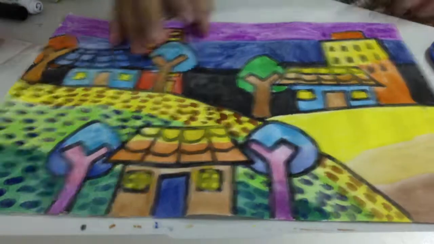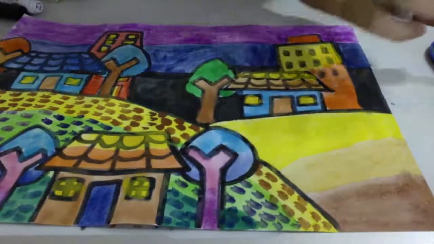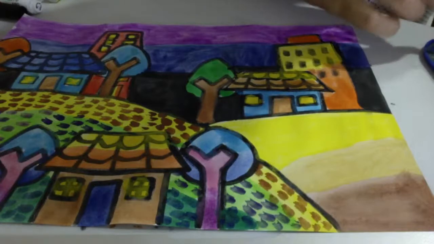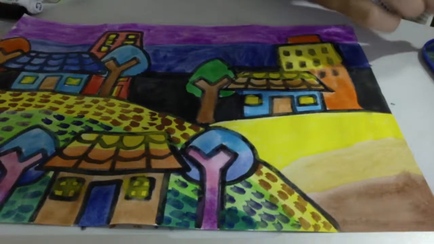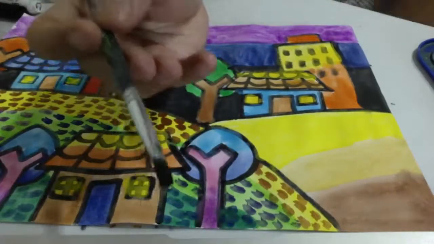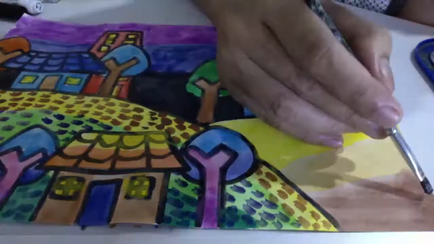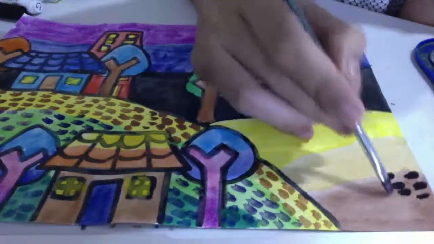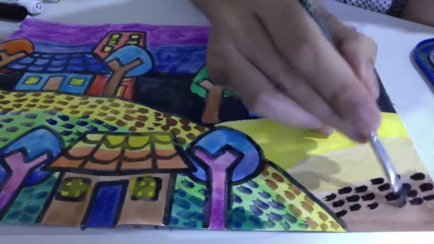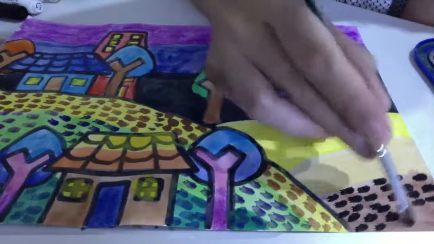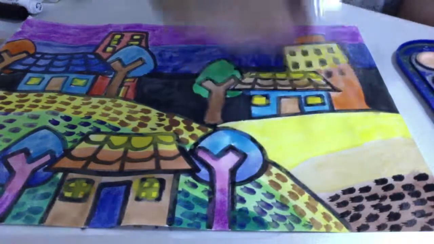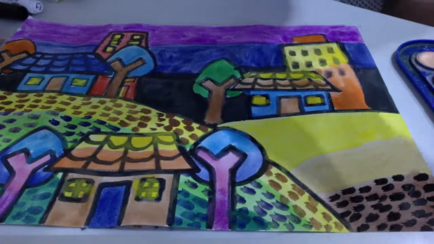Okay, for this area, I will use any color. Actually, guys, you don't have to follow me. You can use any color you want. But I just give you some guidelines. Using black, if you want to use dark brown or dark green, it's also okay. I'm using black for this part. I make the random dots on it. After this, I'm going to use dark green.